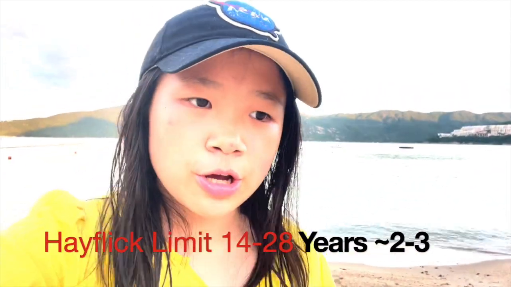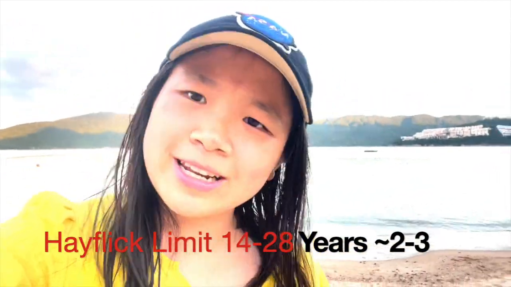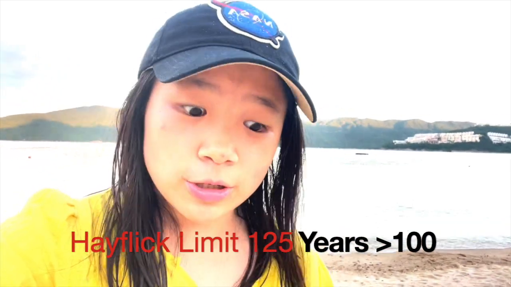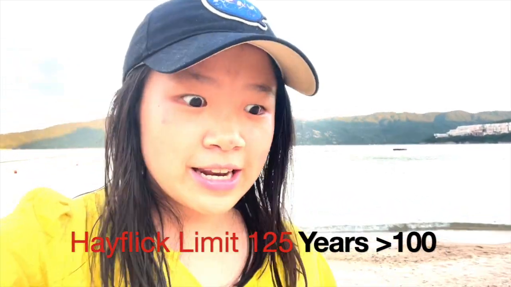The number of times that a cell can divide before cell death is known as the Hayflick limit. This number differs in the species of organisms, which justifies their lifespan. For example, mice, which have a Hayflick limit of only 14 to 28, can only live up to 2 to 3 years, but Galapagos giant tortoises, which have a Hayflick limit of 125, can live more than 100 years.